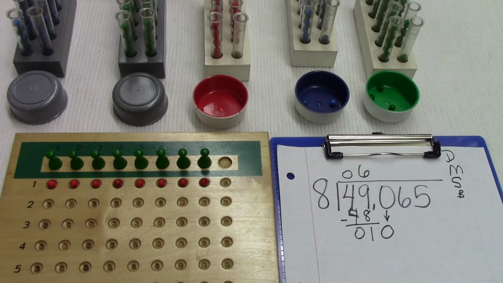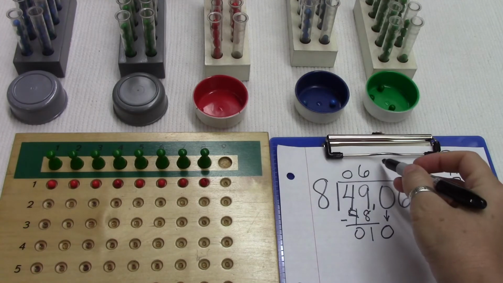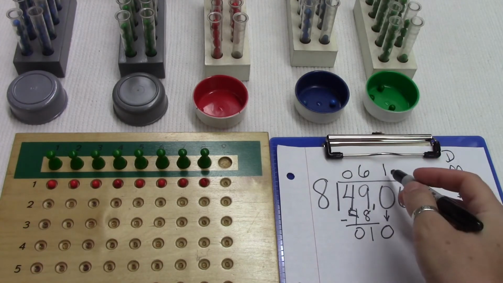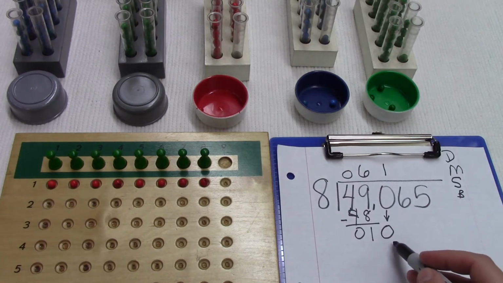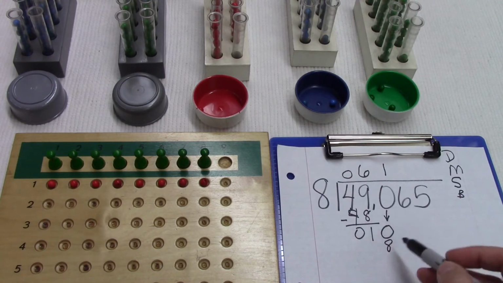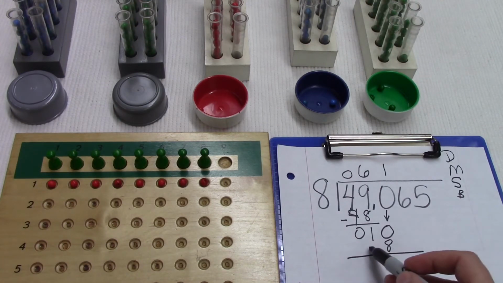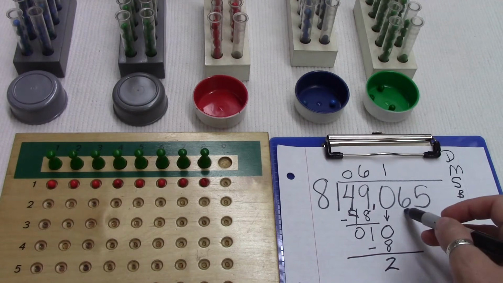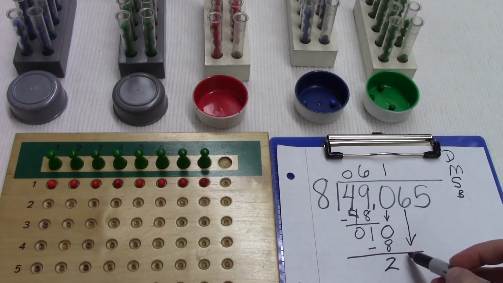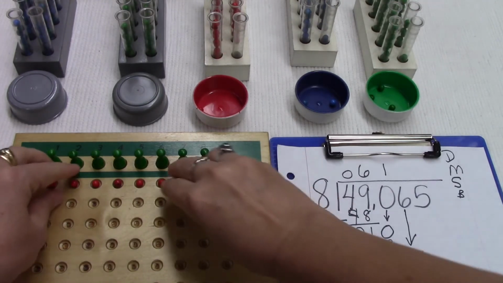And over here on our piece of paper, we just divided. Remember D for divided. Everybody gets 1. We're going to multiply. 1 times 8 is 8. Now we're going to subtract. It's going to be 10 take away 8 is 2. Bring down 6. Okay? Okay, so then we're going to clean these up.